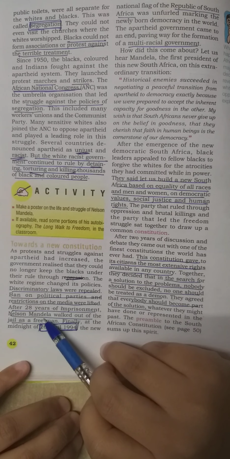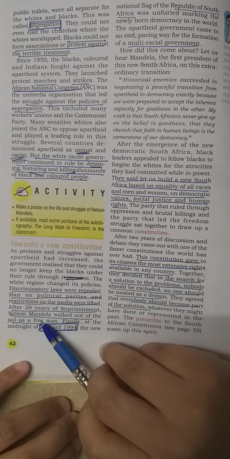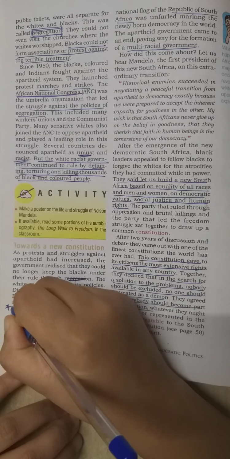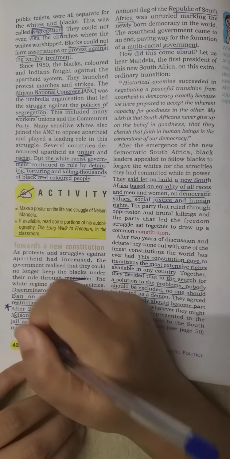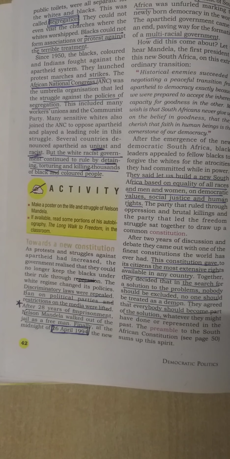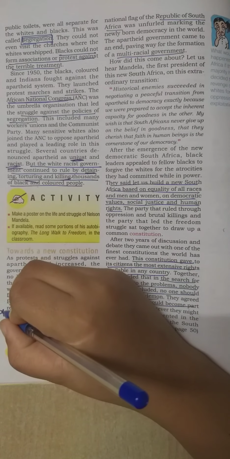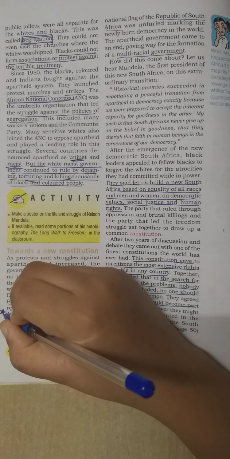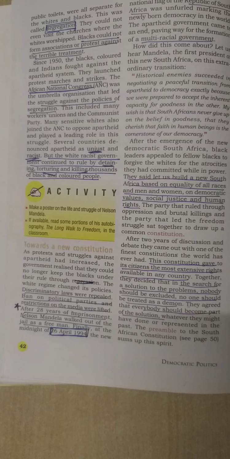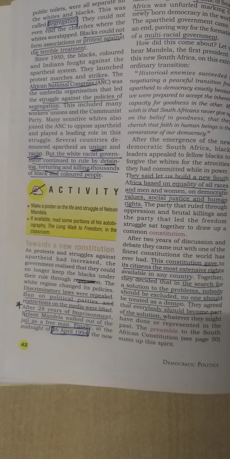After 28 years of imprisonment, Nelson Mandela walked out of jail as a free man. So after 28 years in jail, just for fighting against the system of apartheid, which did not even make sense in the first place, that you are just being segregated on the color of your skin, which one has absolutely no control over.